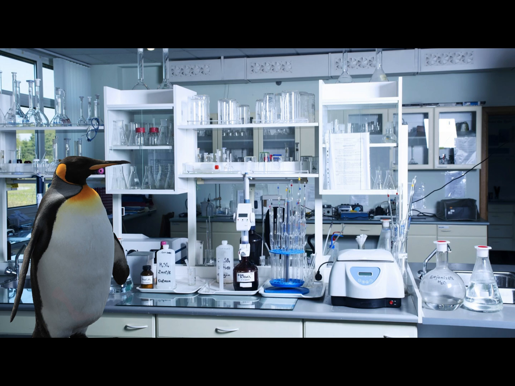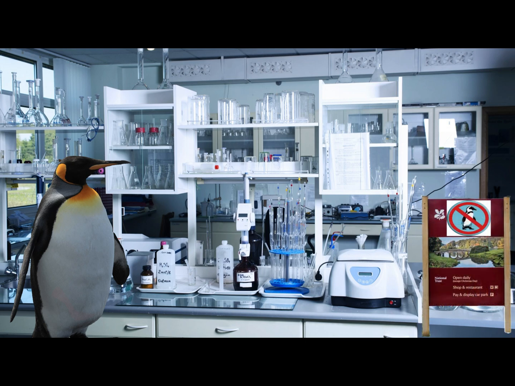This is why the National Trust have rules about not walking around on old wooden floors wearing high heels. They're also not very keen on letting penguins in.